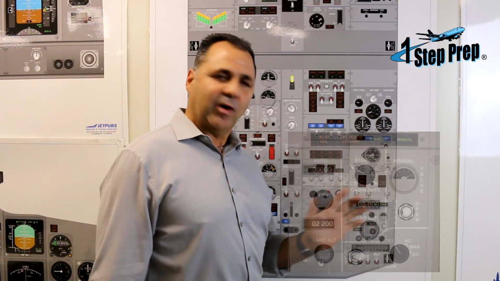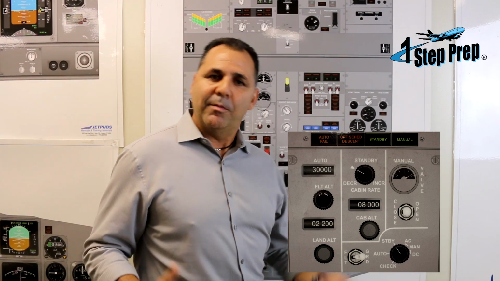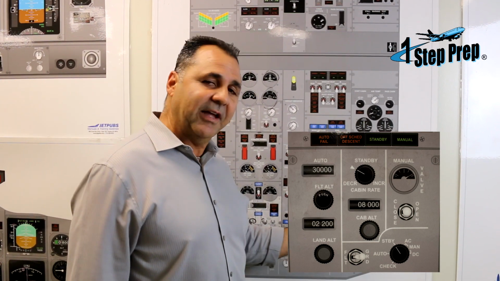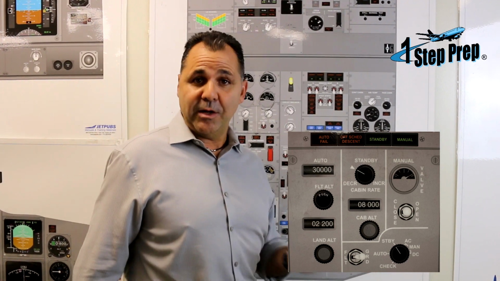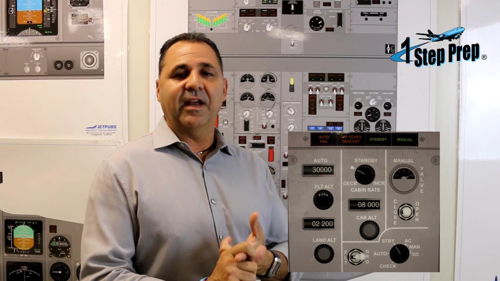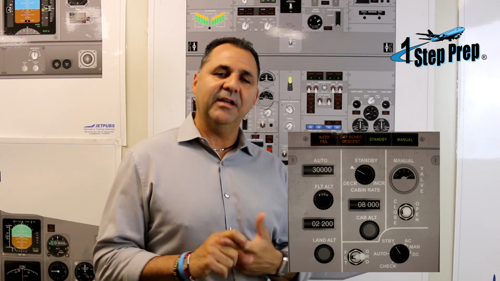All right, so let's start with the three modes. How many modes do we have to pressurize this airplane? Remember, we have three, right? We can use the auto mode, the standby mode, or the manual mode. Now remember, in the manual mode we have two motors. One is an AC, 115 volt AC, and the other one is a DC, 28 volt DC.